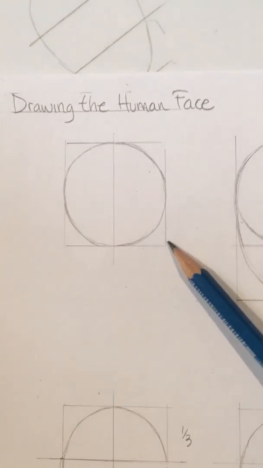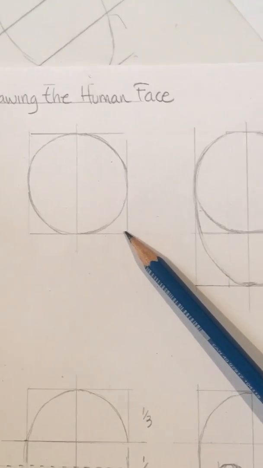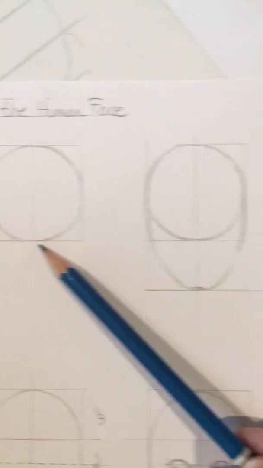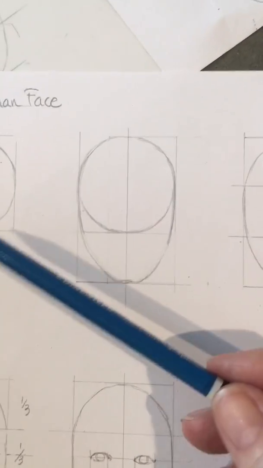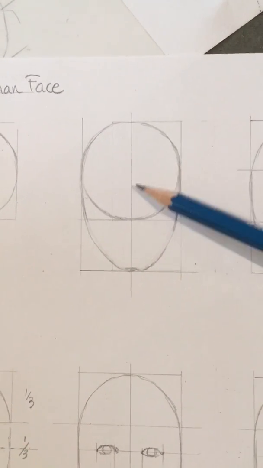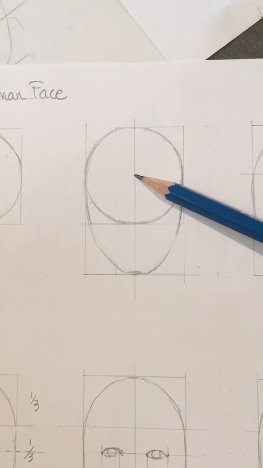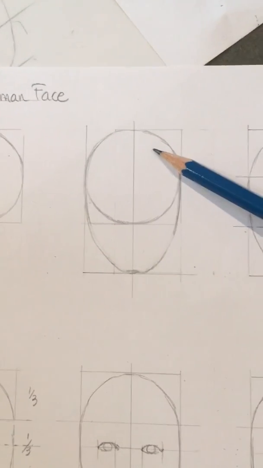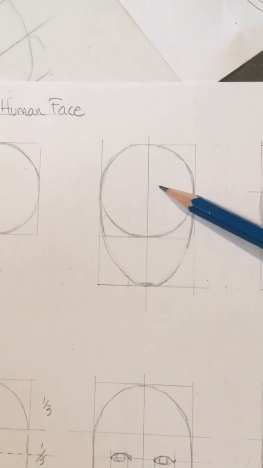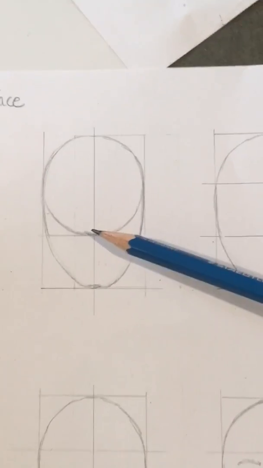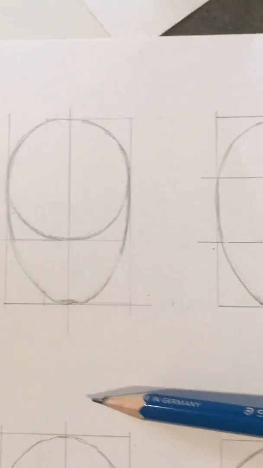So what we do is we start with a circle and you divide it in half here. Then you come over, so you're working on the same piece, but I'm doing it in sections to show you step by step. You add 1/2 of this measurement to here. So now if this is an inch, you're adding another 1/2 inch at the bottom, and that's creating the oval that your face will be drawn from.